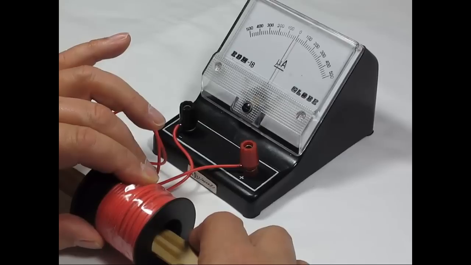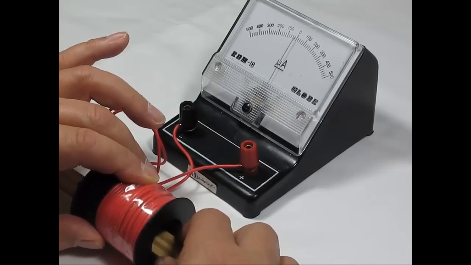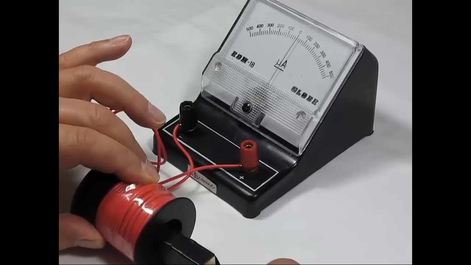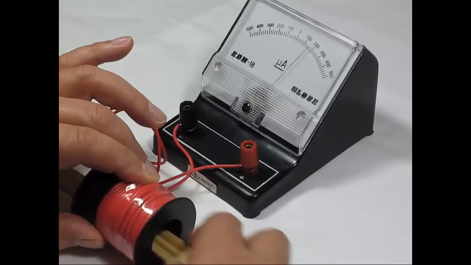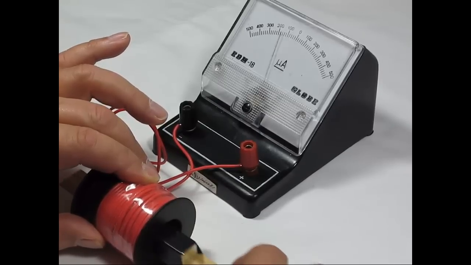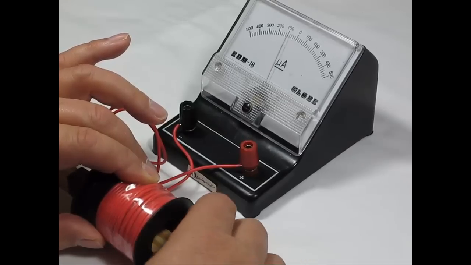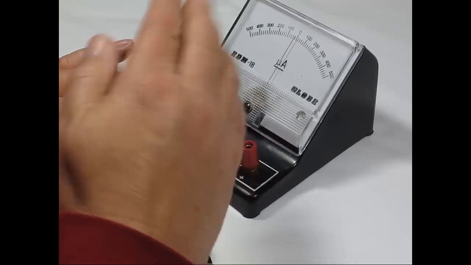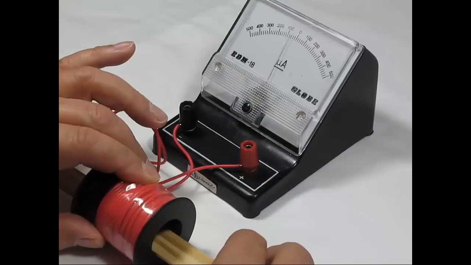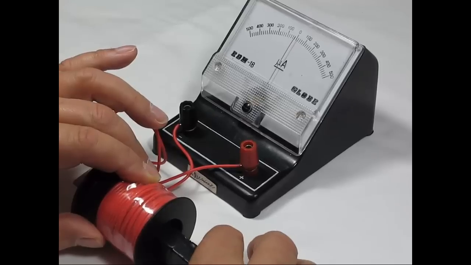Notice that if I pull it this direction, the current goes one way. If I push it in, it goes the other. If I pull it back and forth, I can keep the current flowing, but it's alternating in direction. It goes first one direction, then the other direction. Now remember that there's a spring on this needle, so it tends to bounce. So let it settle down.